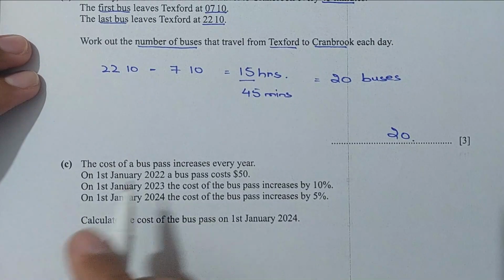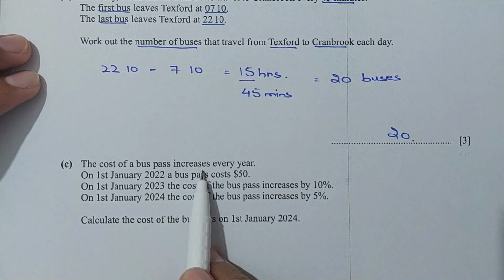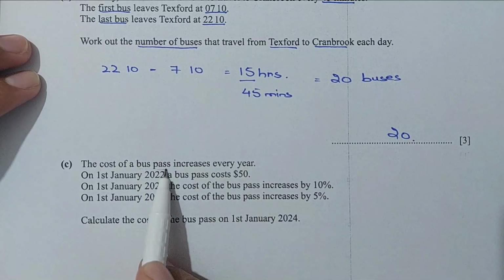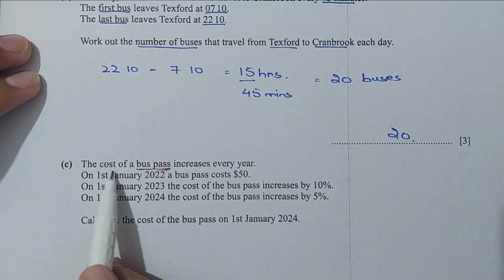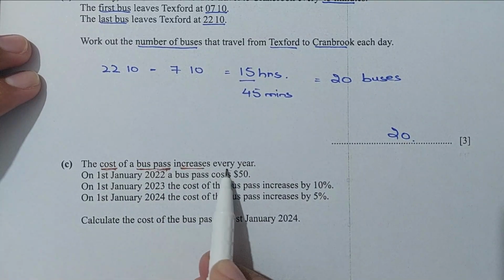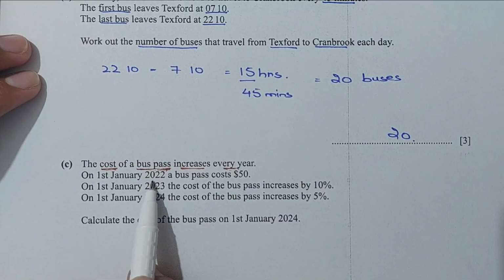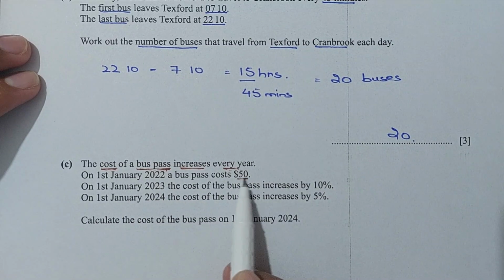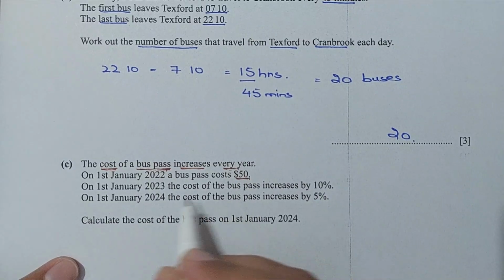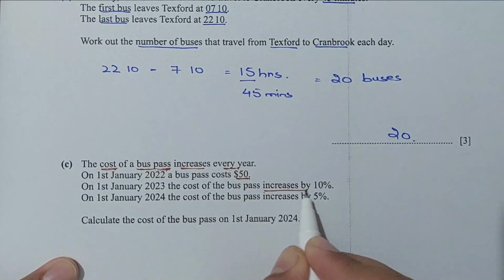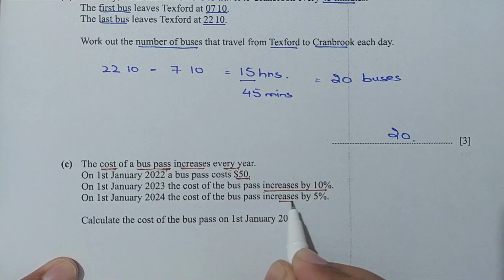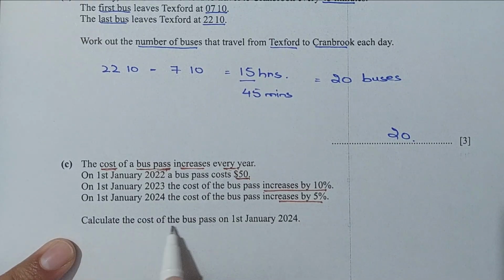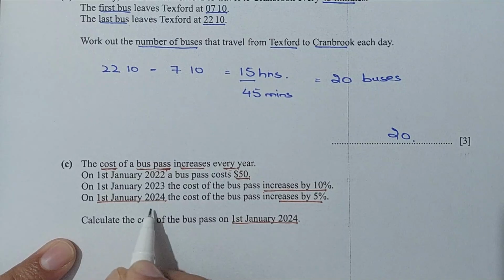Now for part C, the cost of the bus passes increases every year. On 1st January 2022, a bus pass costs $50. The cost of the bus pass increased by 10%. The cost of the bus pass then increased by 5%. Calculate the cost of the bus pass on 1st January 2024.